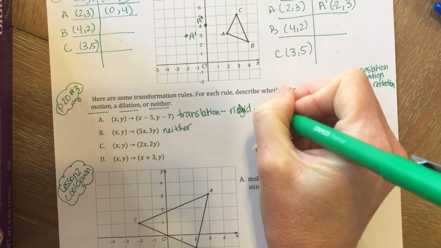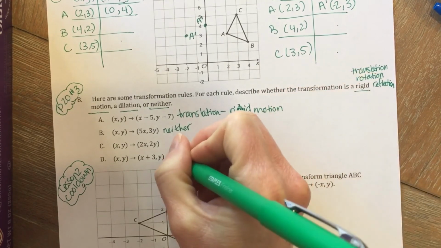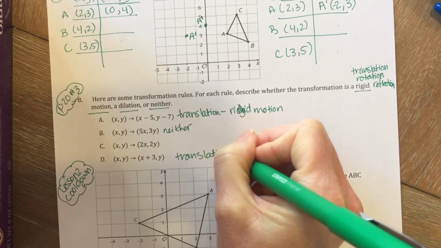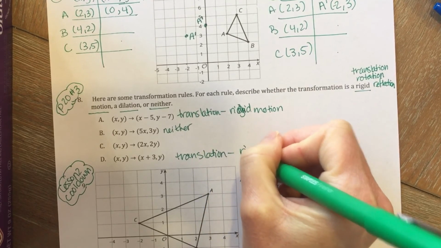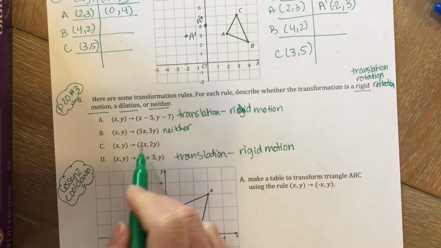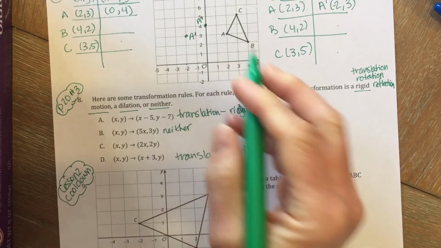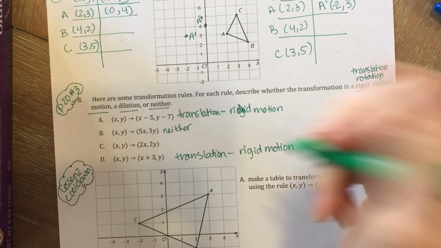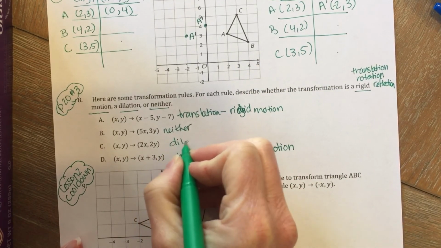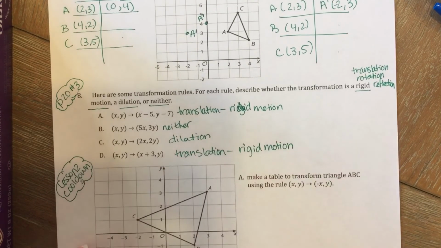Sorry about that. And same thing for this one. This is also going to be a translation. So I know that this is a rigid motion. My size will not change. It'll be exactly congruent. And lastly, 2x, 2y. We just did that one up above, on the previous page. And we saw that that was a dilation. It just got twice as big.